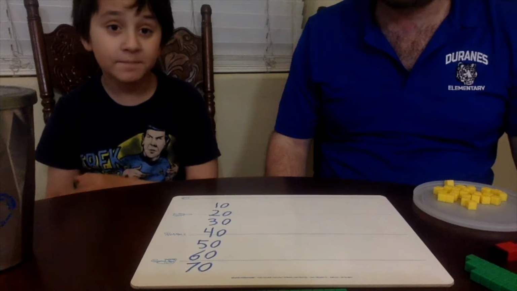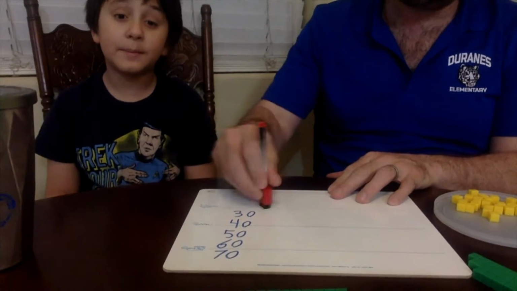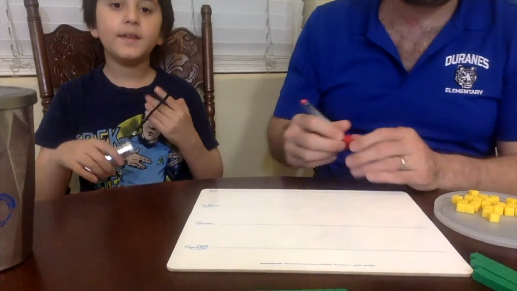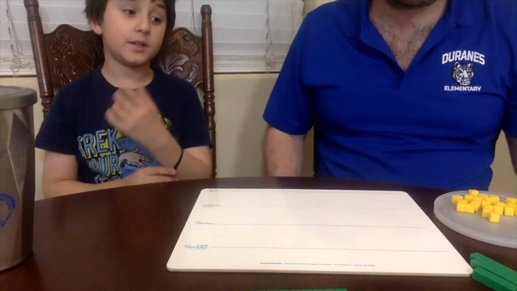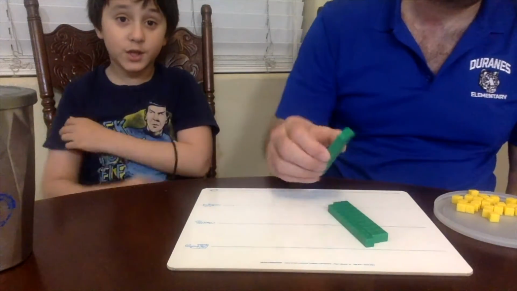So basically, the concept is, if you multiply anything by 10, it is the same number but with an extra 0. Very good.